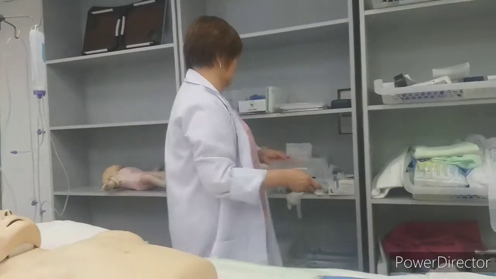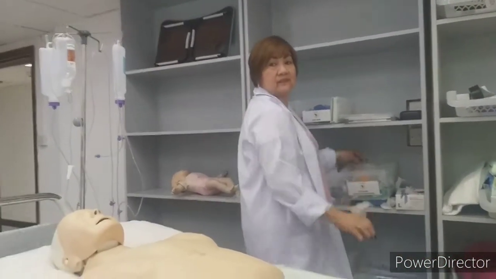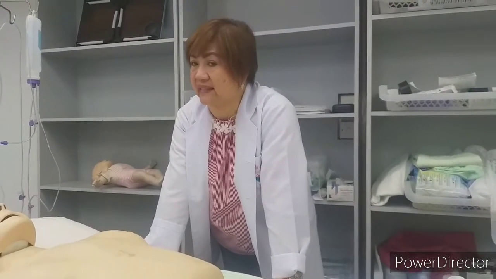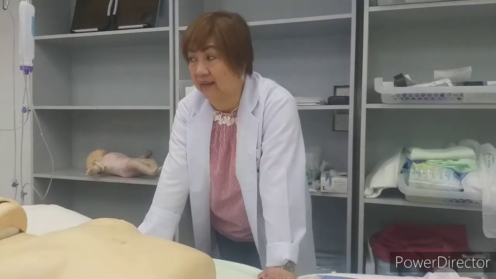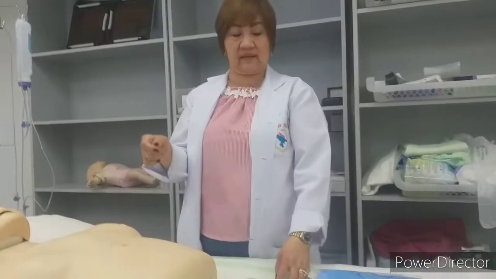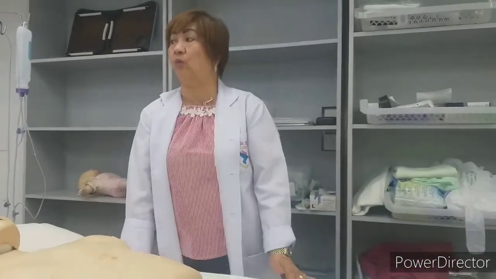It's a cut or broken skin. It's a cut or any opening of the skin, within the skin. So it might be a cut, it might be abrasion, it might be lesion, or incision, or amputation, whatever there is a cut. Okay, that is a wound.